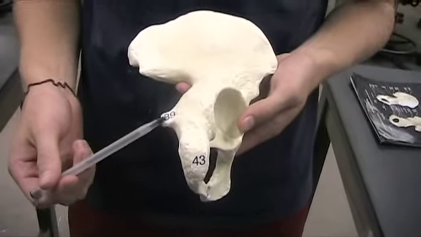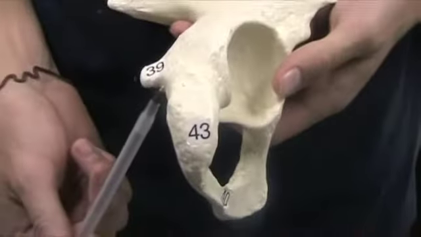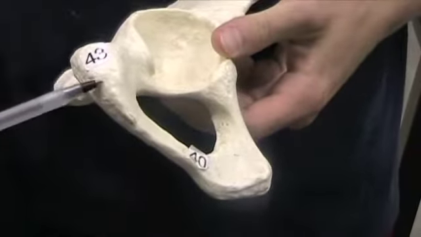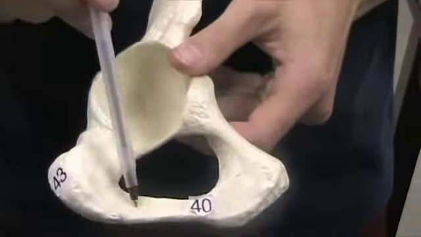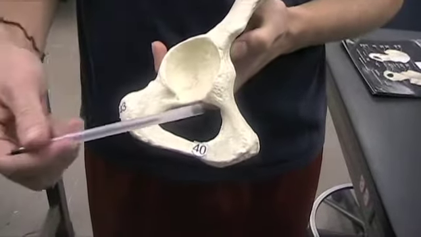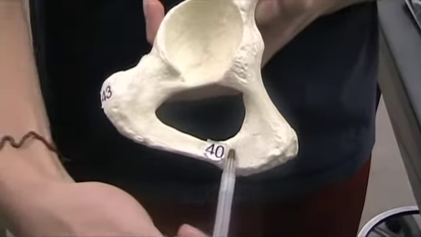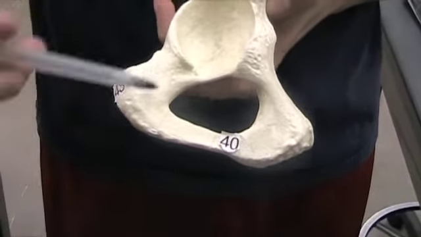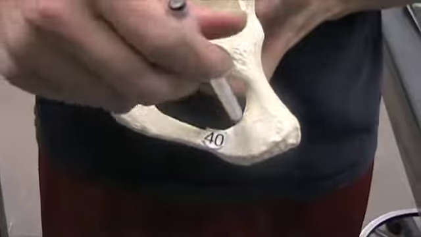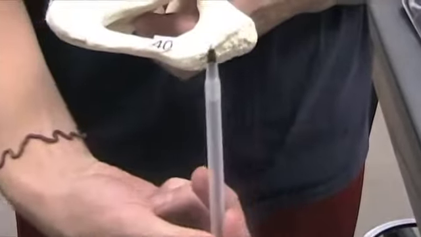This is the ischial spine, the lesser sciatic notch, the ischial tuberosity, and the ischial ramus. The pelvis, this is the superior ramus. This is the inferior ramus. This is the obturator foramen, and this is the pubic symphysis.